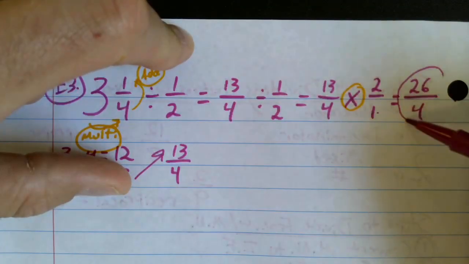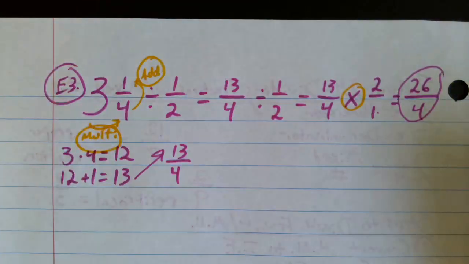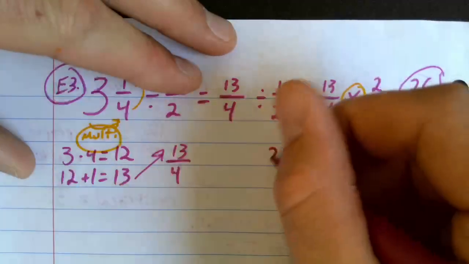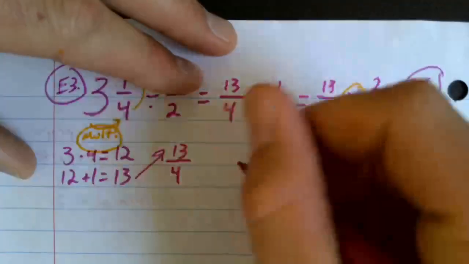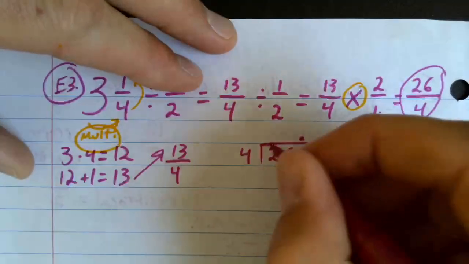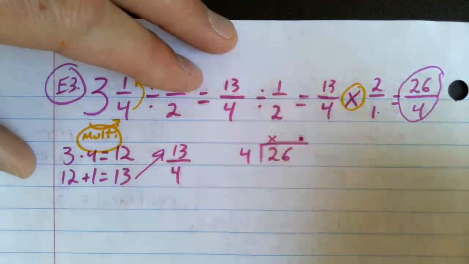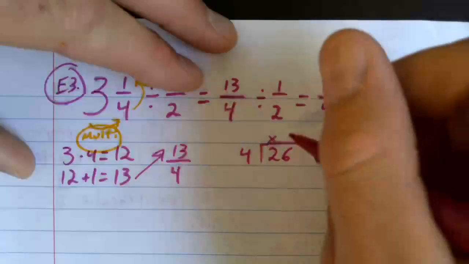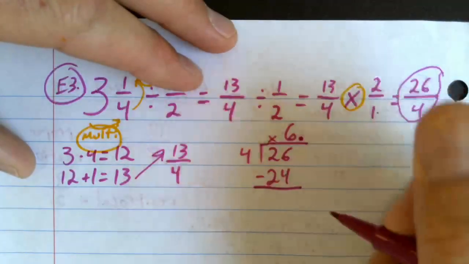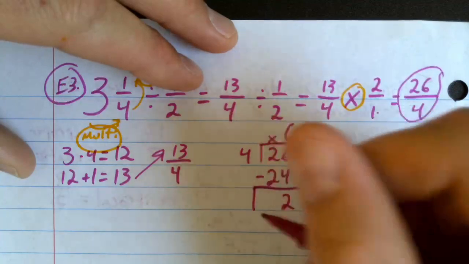All right, so we have an answer, but step 3 just says simplify to a mixed number. So 26 divided by 4. Don't forget that decimal. 4 can't go into 2, but we know it can go into 26 how many times? Well, 6 times. 4 times 6 is 24. Subtract, and you're left with 2.